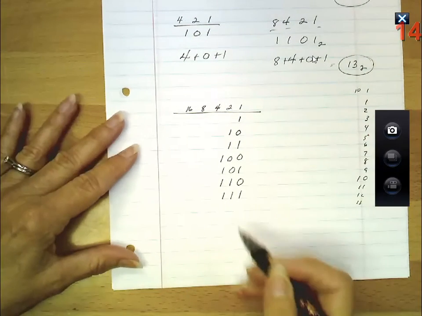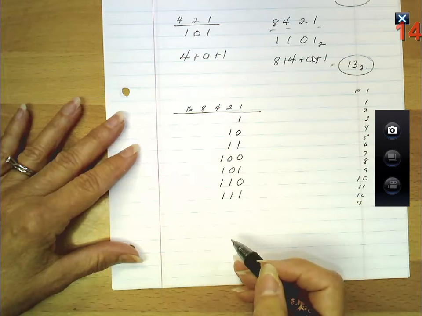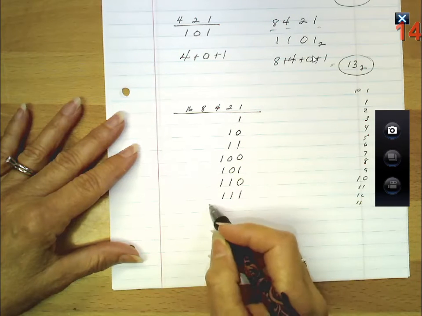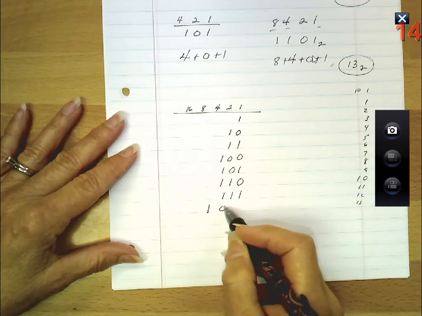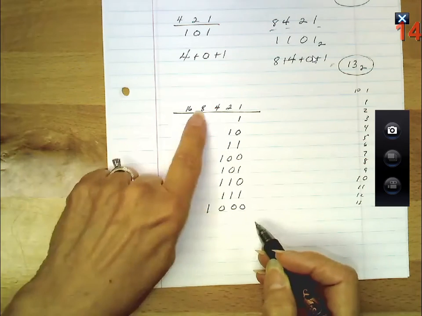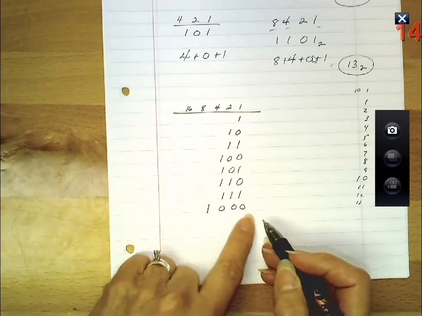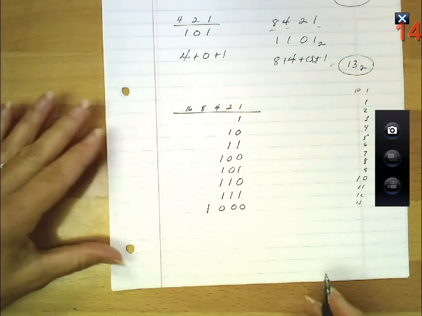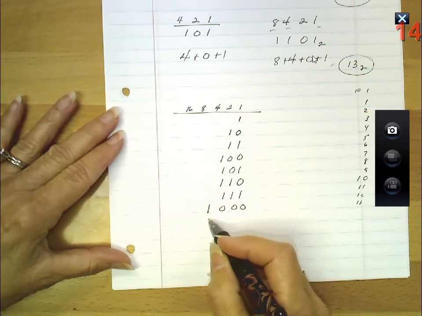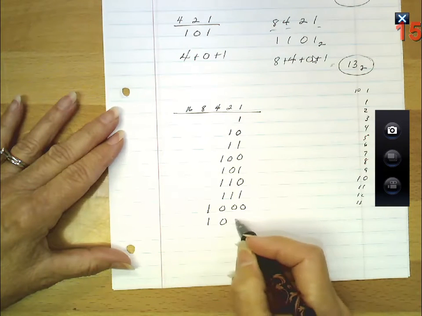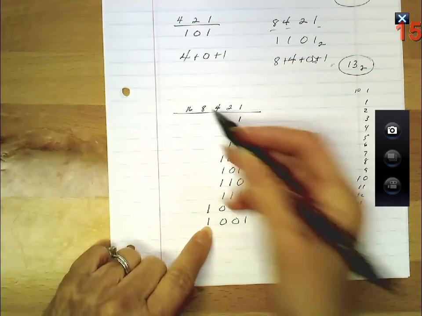Okay, how would we write 8? 1 under the 8. 0, 0, 0. I have 1, 8, but no 4s, no 2s, so that's an 8. How would I write 9? 1, 0, 0, 1. 1, 8, and 1, 1.